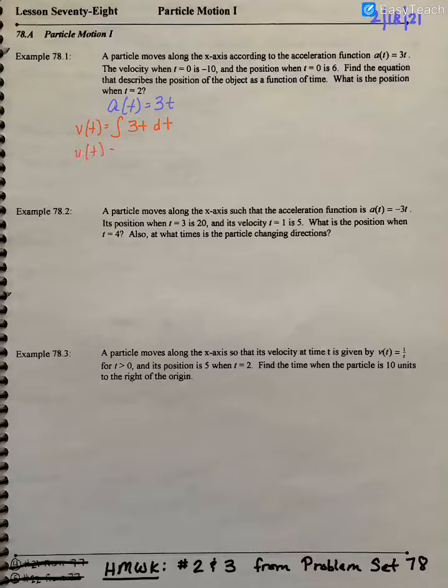So I'm going to go ahead and integrate that. The integral of 3t, add 1 to the power, which will make it t squared, and divide by that new power. So 3/2 t squared. Because this is an indefinite integral, officially we will say plus c. Now, if you go back and read, we were given a little bit of information, and we were told that velocity when t equals 0 is negative 10. Or, in other words, v of 0 is negative 10.